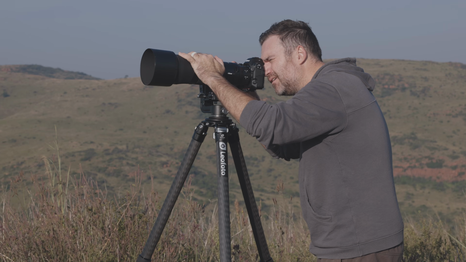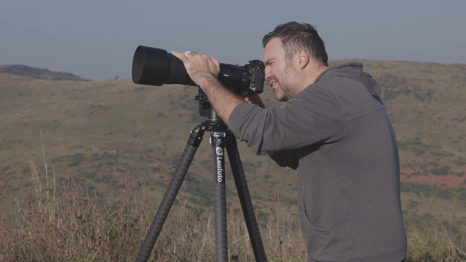To further reduce camera shake, use solid lens support such as tripods or beanbags, particularly when working with larger lenses. Dampening vibrations with your hand and using effective hand-holding techniques can significantly reduce camera shake.